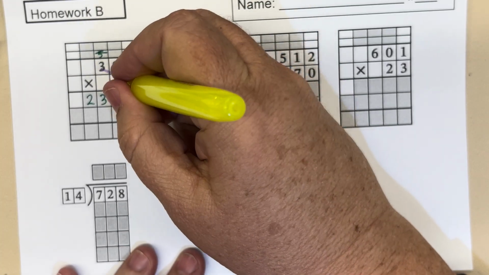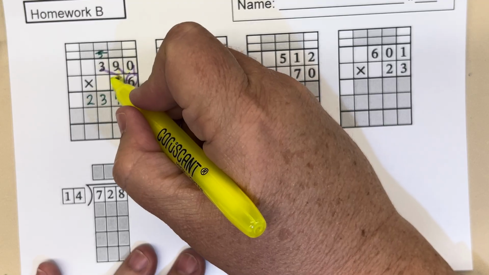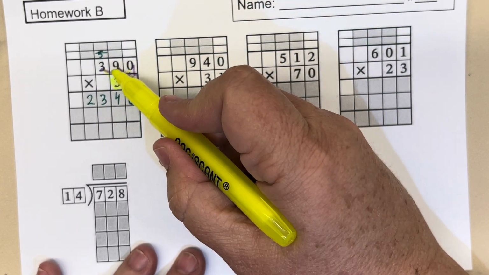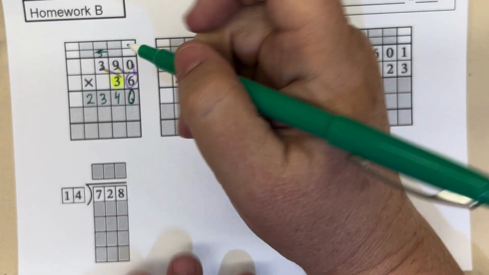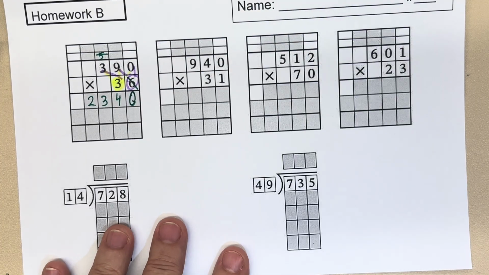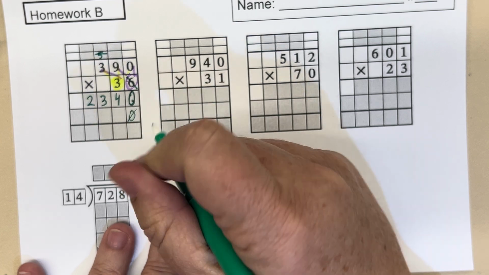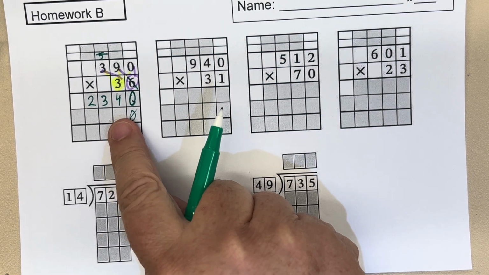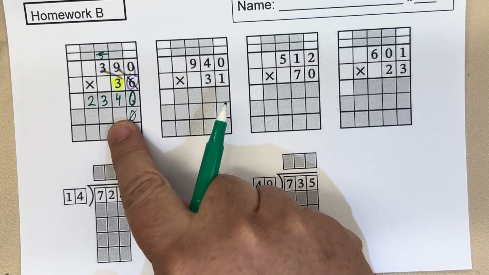Then we go to our tens place, which is our 3. We're going to go ones, tens, hundreds in that order. But before we do that, we're going to cross this place out, and we're going to remember that we need to put a placeholder here because we need our answer to begin below the tens place. So wherever that 3 is, that's where our new answer is going to begin.